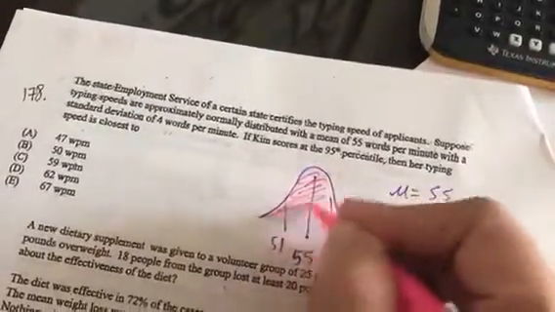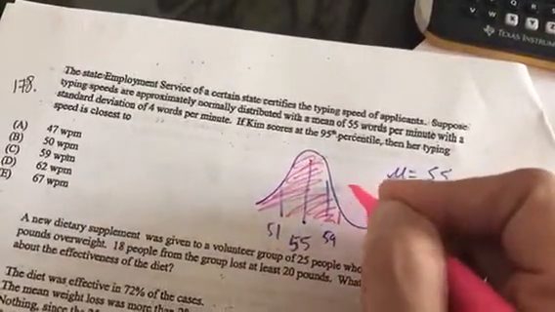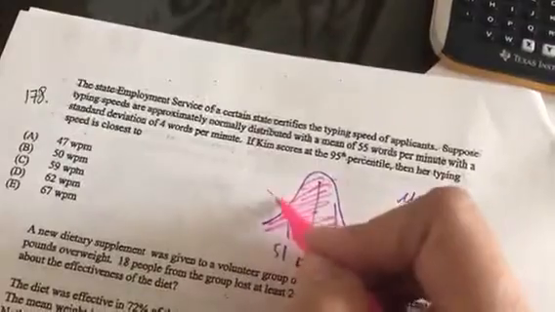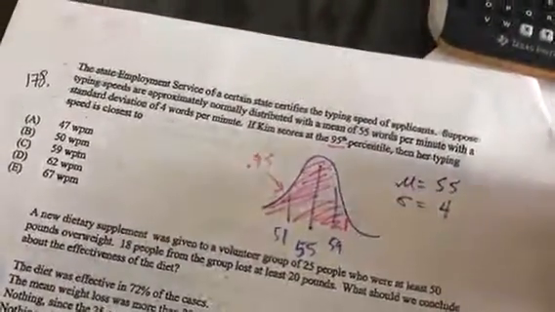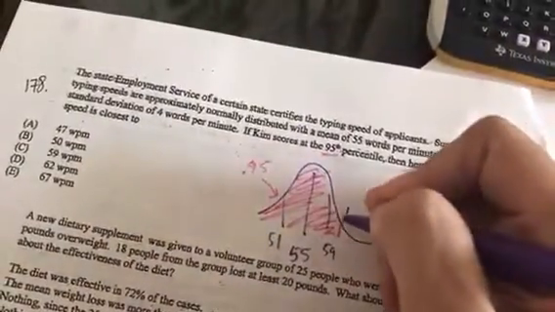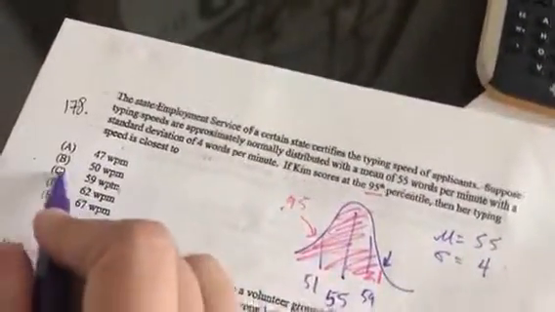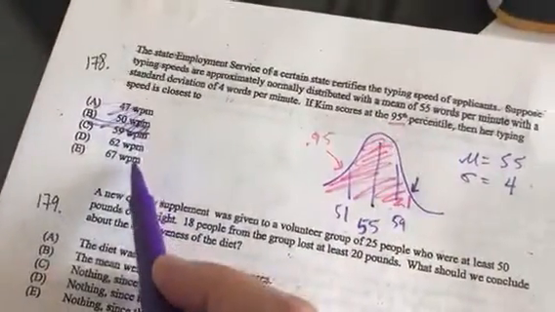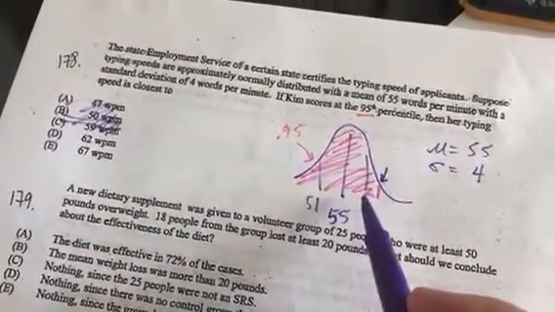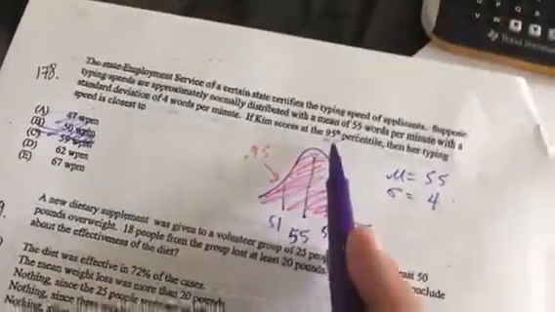So the area under the curve to the left of this value is 0.95, because they said that her score was really good. It was in the 95th percentile, which means she's super fast. So I already know that the answer has to be D or E, because it's a number greater than one standard deviation from the mean for sure.